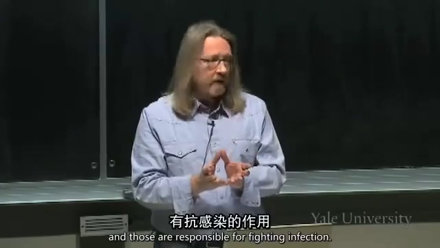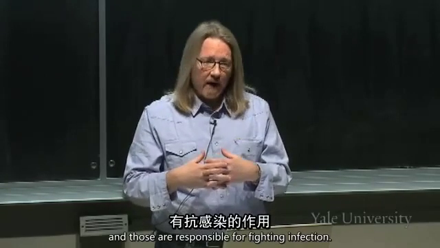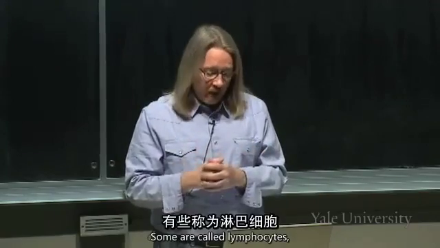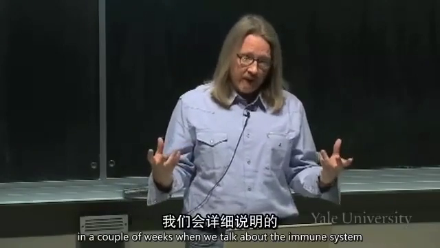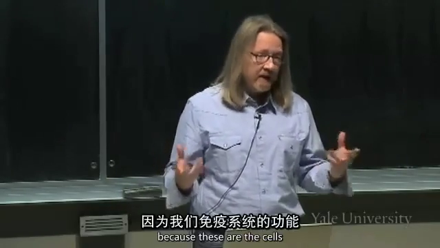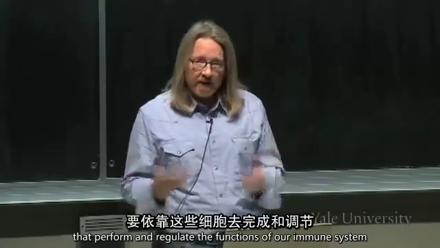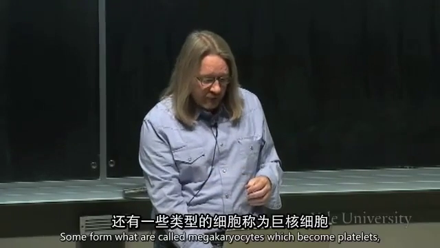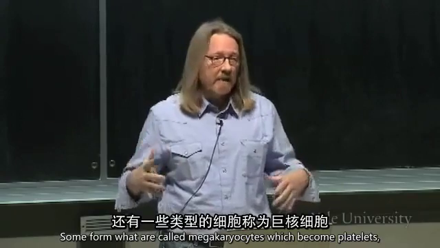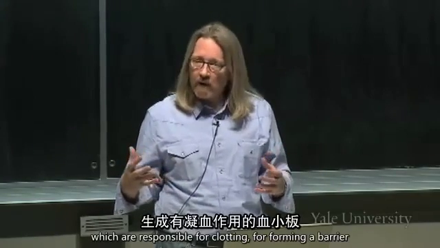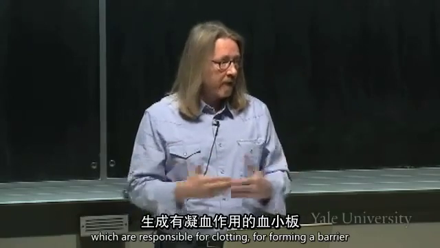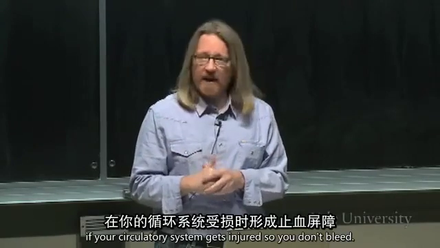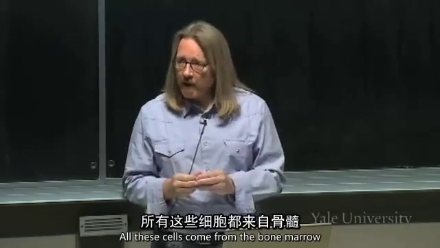Some are called neutrophils, and those are responsible for fighting infection. Some are called lymphocytes, B lymphocytes, T lymphocytes. We're going to talk about those in more detail in a couple of weeks when we talk about the immune system, because these are the cells that perform and regulate the functions of our immune system that protect us from disease. And some form what are called megakaryocytes, which become platelets, which are responsible for clotting, for forming a barrier if your circulatory system gets injured, right, so you don't bleed. All these cells come from the bone marrow.